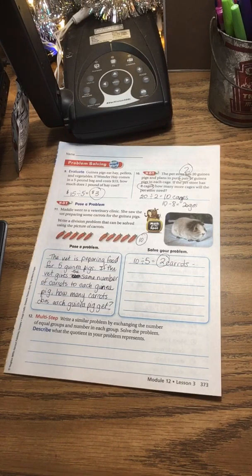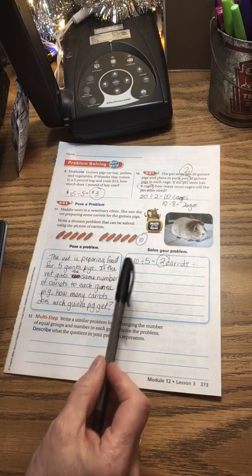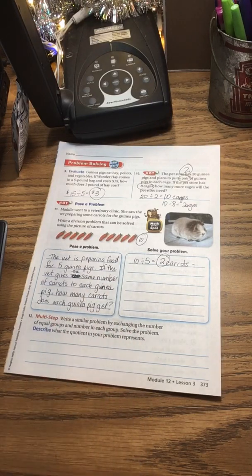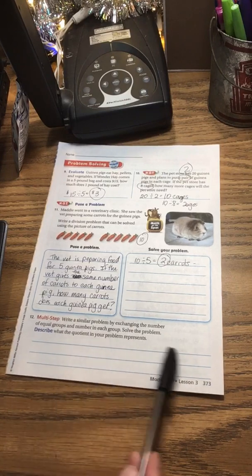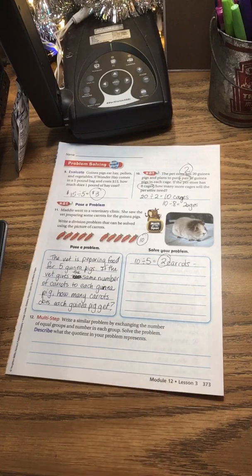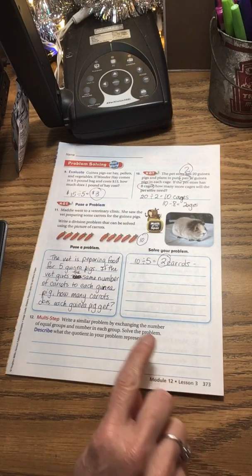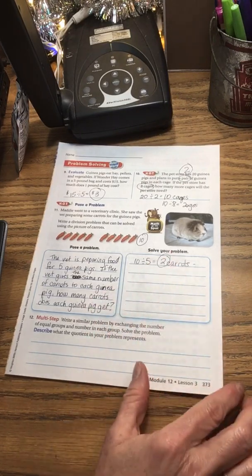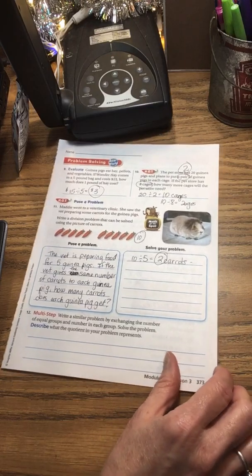All right, on the multi-step it says write a similar problem by exchanging the number of equal groups and the number in each group. Solve the problem. So that would be changing, instead of having 5 guinea pigs, you're going to have 2 guinea pigs. So rewrite the problem and redo the problem over here. It'll be the same fact family as what we just had on this problem.